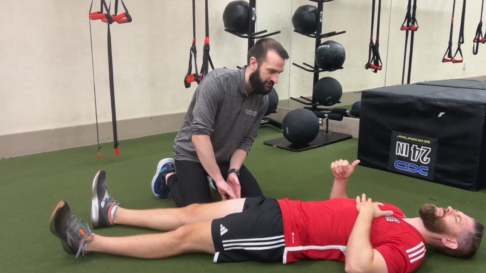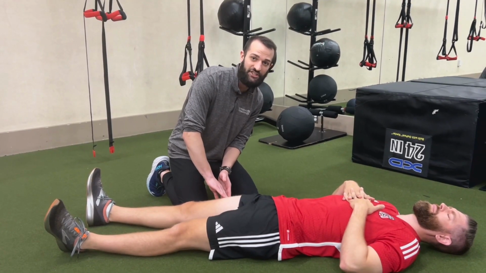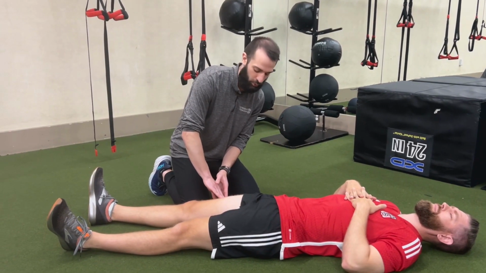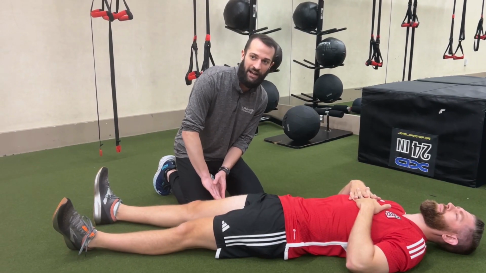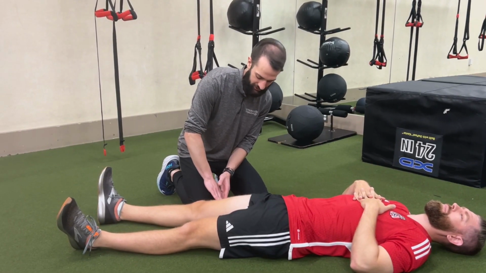Coming down across the inside. And that's where Ben has the majority of his pain, is on that outside portion. So we're thinking he might have a strain of his vastus lateralis.